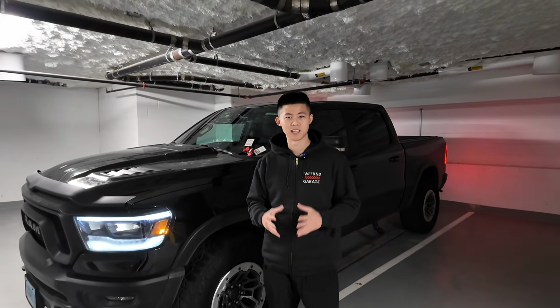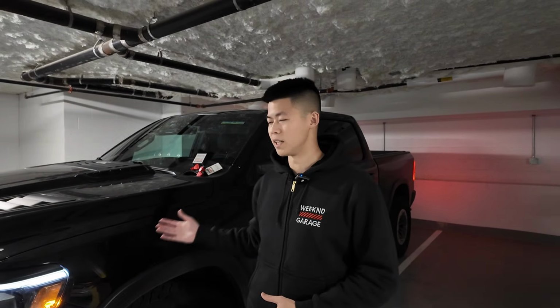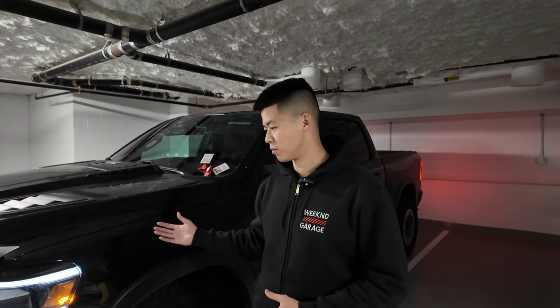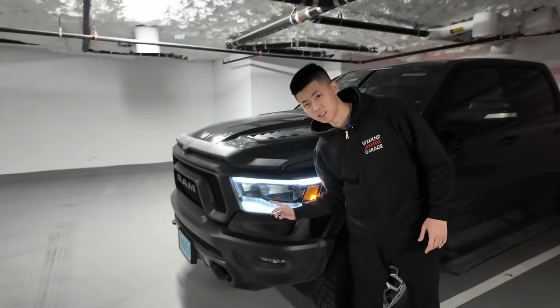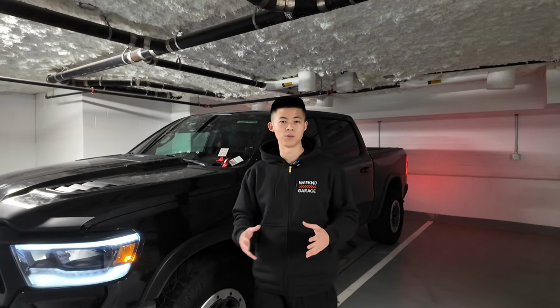Today I'll be showing you guys how to reset the transmission adaptations on your 2019 plus Ram 1500. This one being a 2020 Ram Rebel. It's the 5th gen Ram. How you know if it's the 5th gen Ram: if you've got these new headlights down here, you guys can see, then you'll know it's a new 5th gen Ram and not the classic.